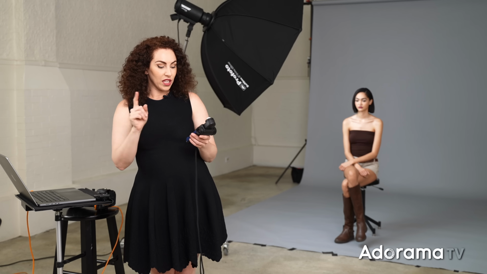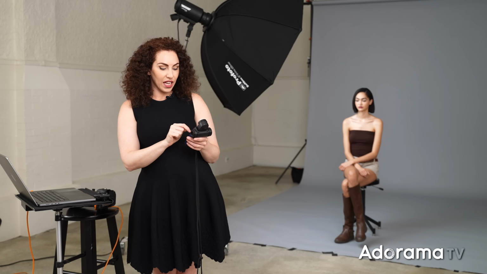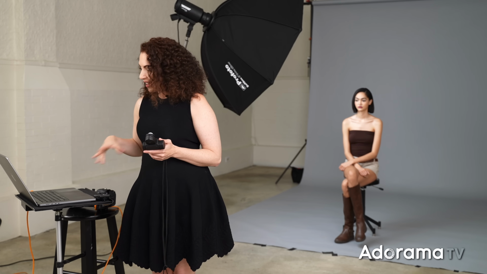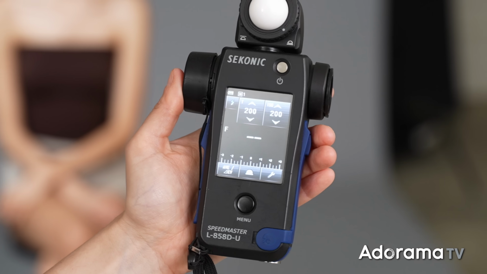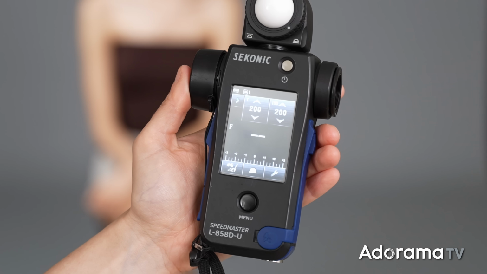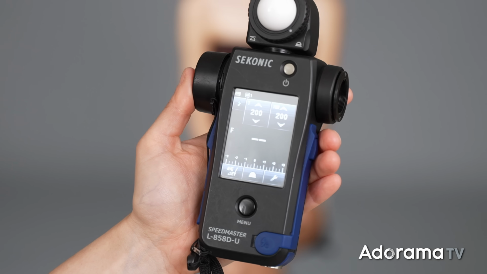So what I need to do first is set my ISO in order for this to work. We're going to match the ISO to what is set on my camera. So from before, we are at ISO 200, and I'm going to set my shutter speed to 1/200th of a second. However, that doesn't matter.